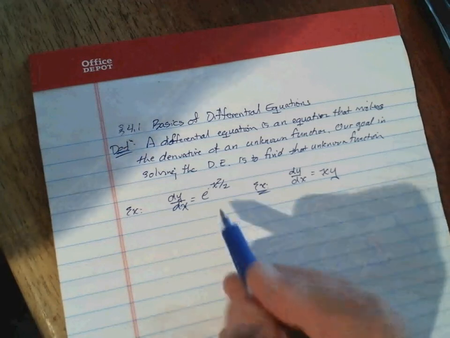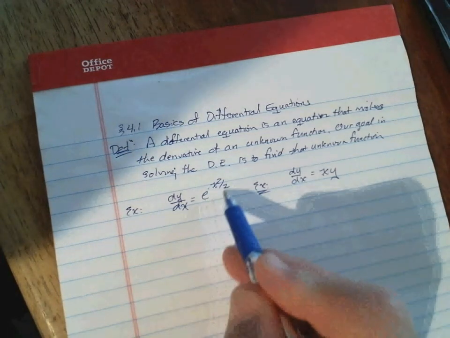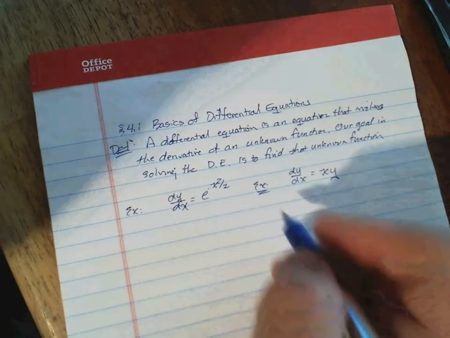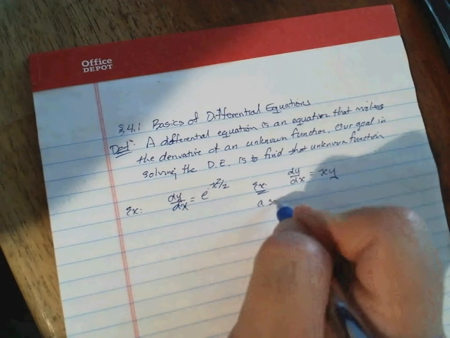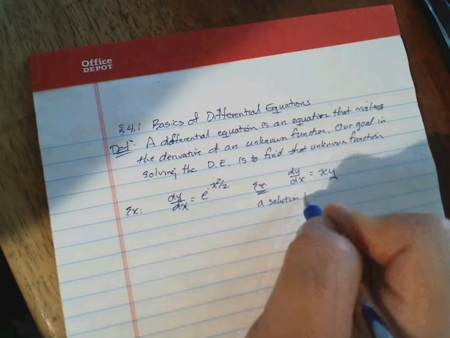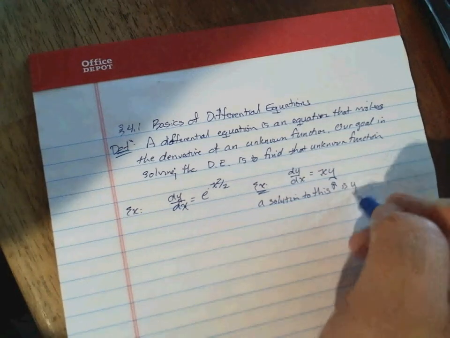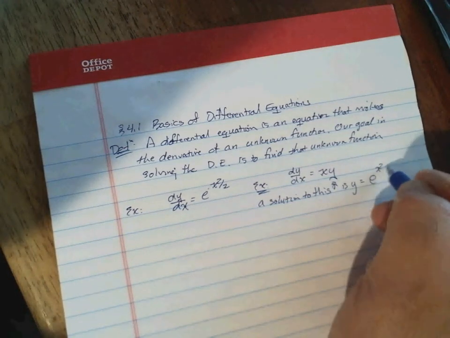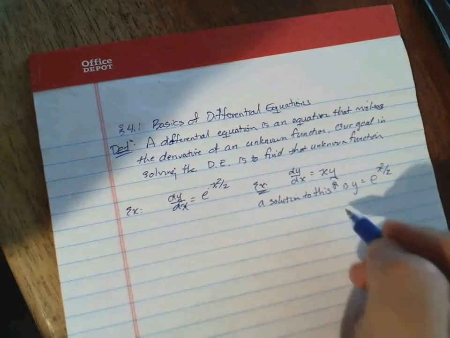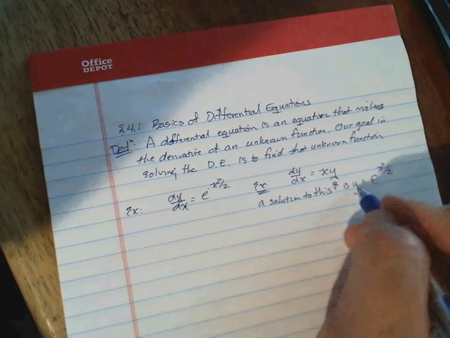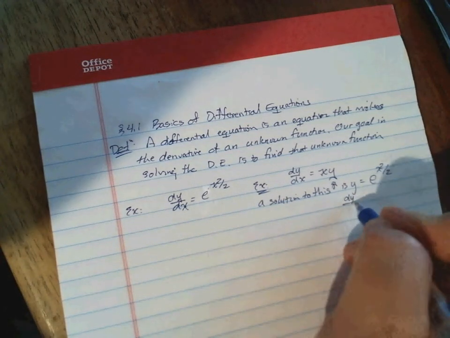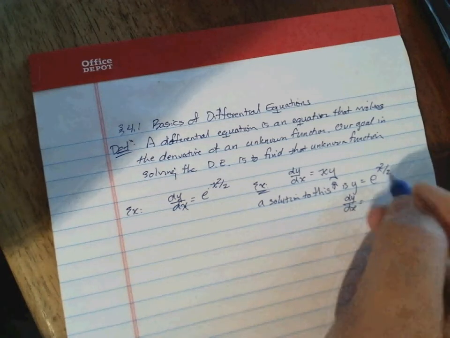Well, in fact, this function right here, e to the x squared over 2. A solution to this is y equals e to the x squared over 2. And the reason that's a solution is, again, this. If I take the derivative of this, dy/dx, differentiating this, I have to use the chain rule.